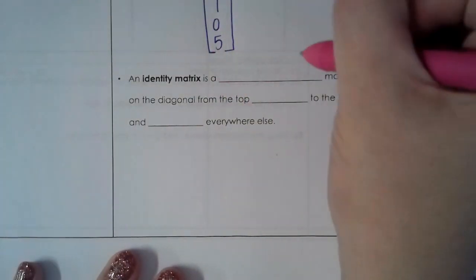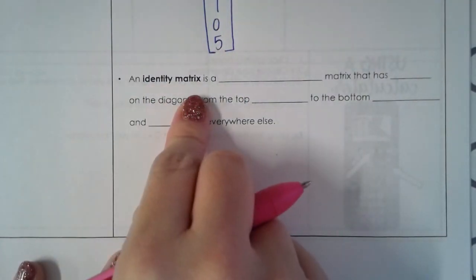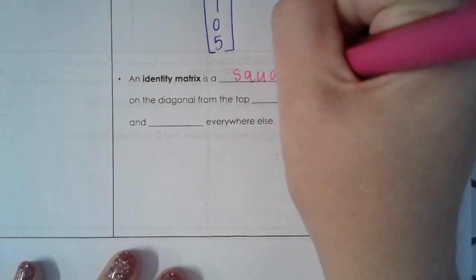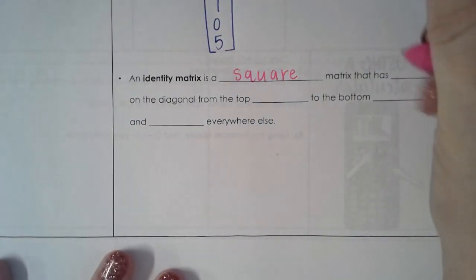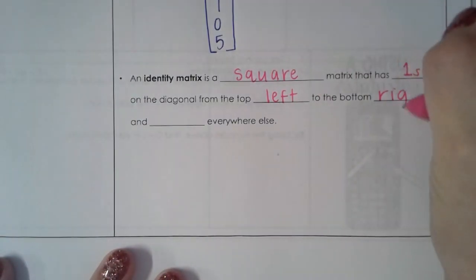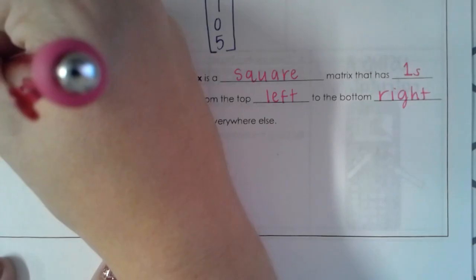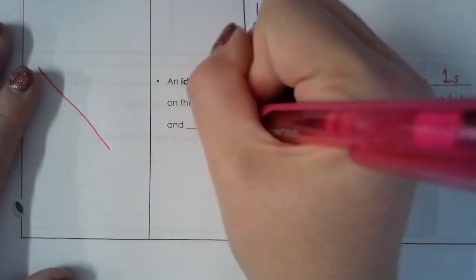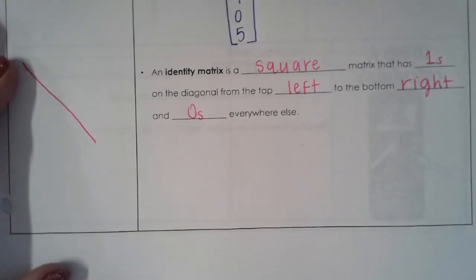And the last one is an identity matrix. It has to be a square matrix that has 1s on the diagonal from the top left to the bottom right. So like in this diagonal, all of the elements this way are ones and zeros everywhere else.